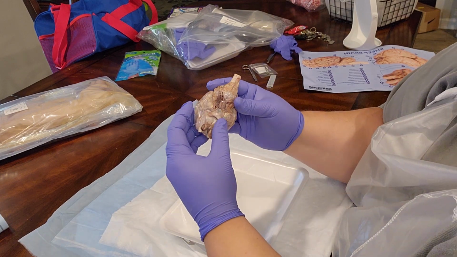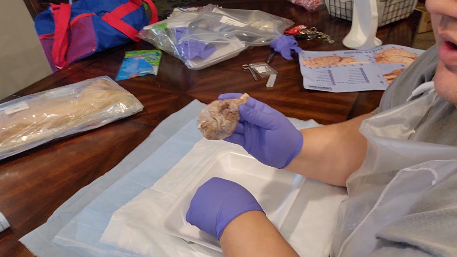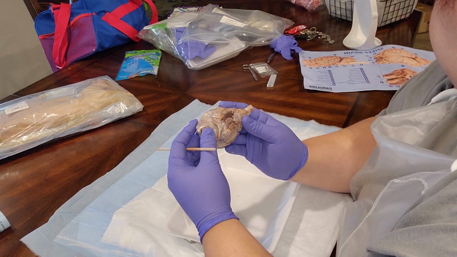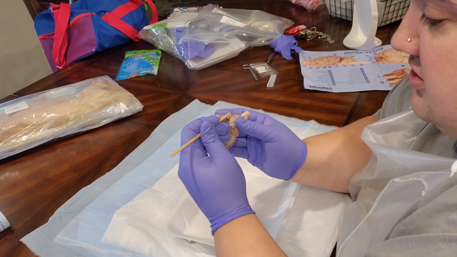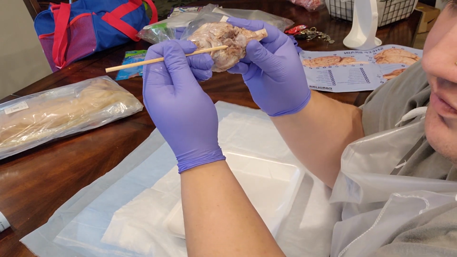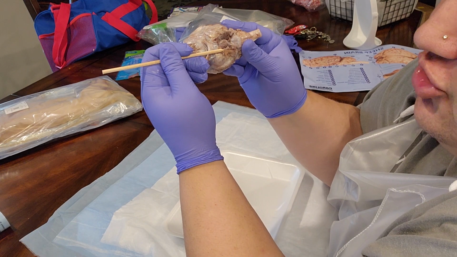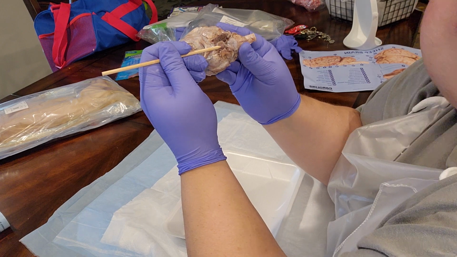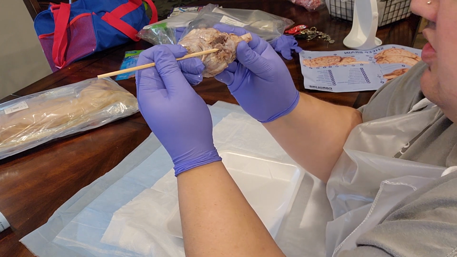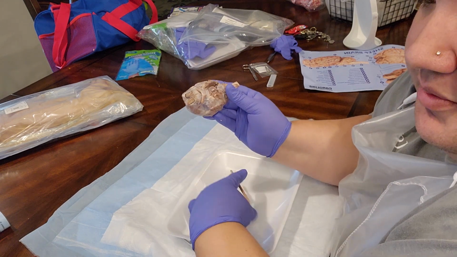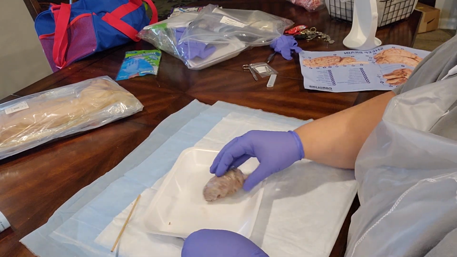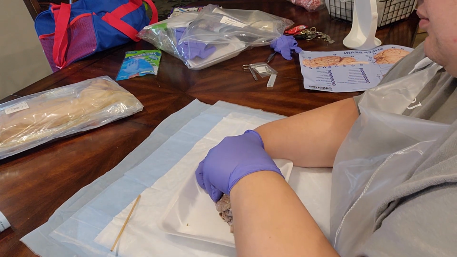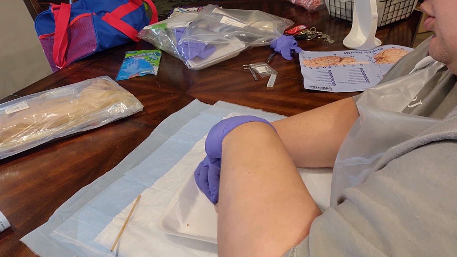On the underside of the brain, before we dissect it open, I wanted to first show the optic tract, which is located here. And within the optic tract is the optic chiasm. All right, so now we will dissect the brain in half, cutting down the medial longitudinal fissure.